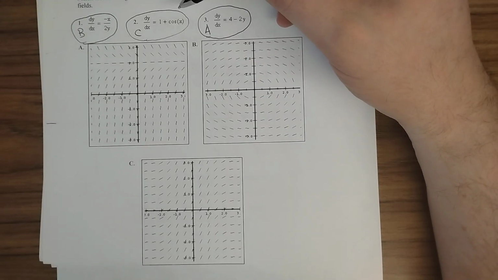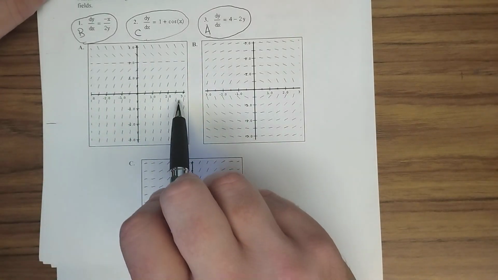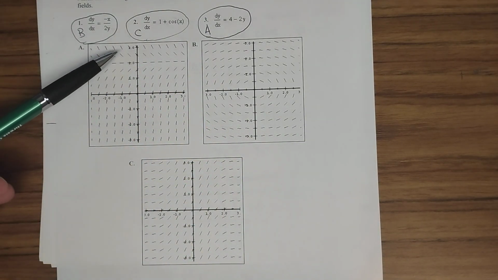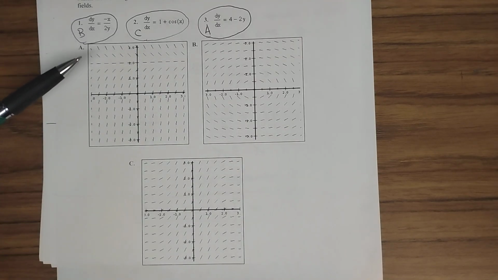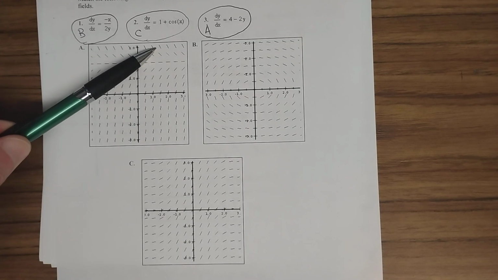One feature that I notice is that if I look at slope field A, the slope doesn't seem to depend on x. What I mean by that is if I go across a horizontal line, the slope doesn't seem to change.